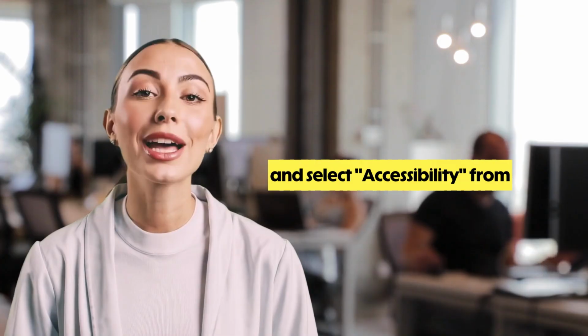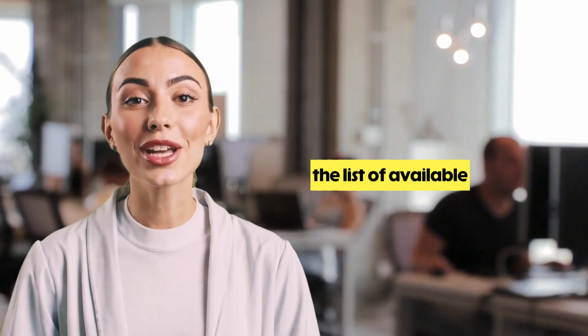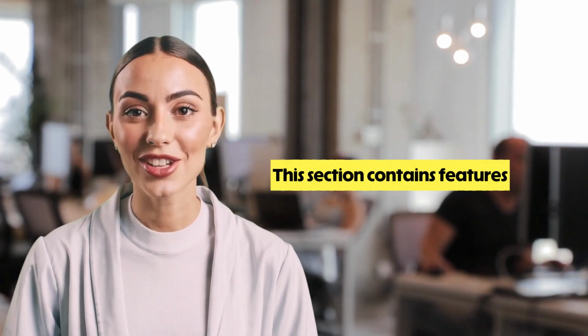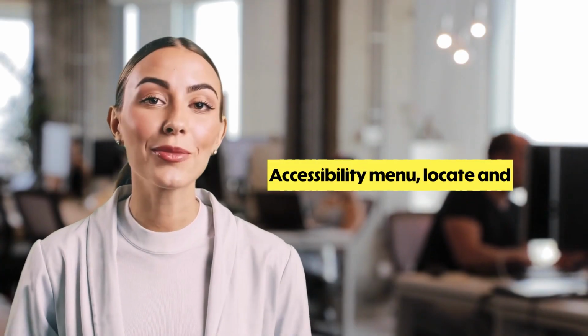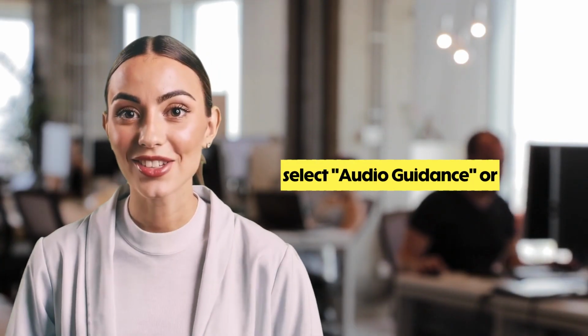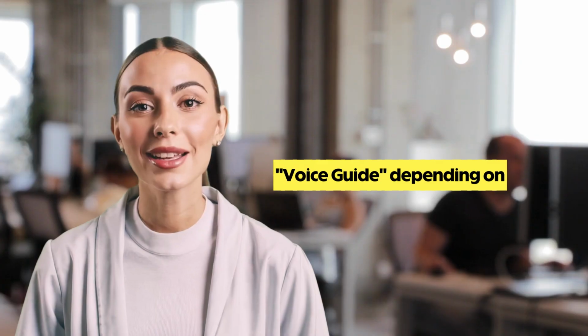Step 3. Scroll down and select Accessibility from the list of available options. This section contains features designed to help users with different needs. Step 4. Within the Accessibility menu, locate and select Audio Guidance or Voice Guide, depending on your LG TV model.